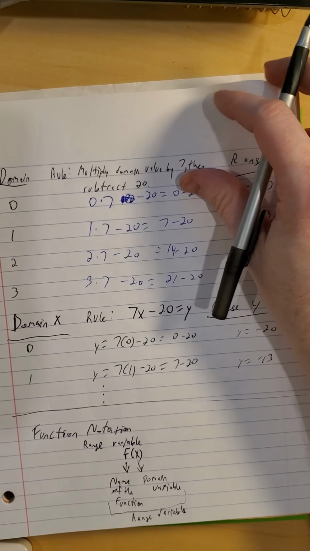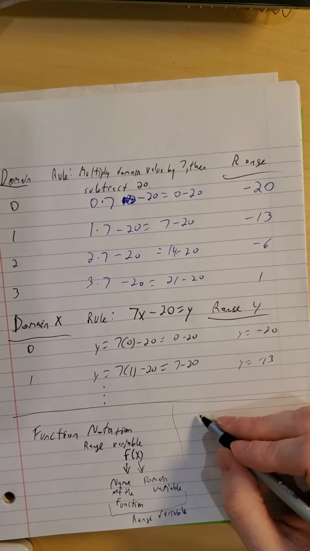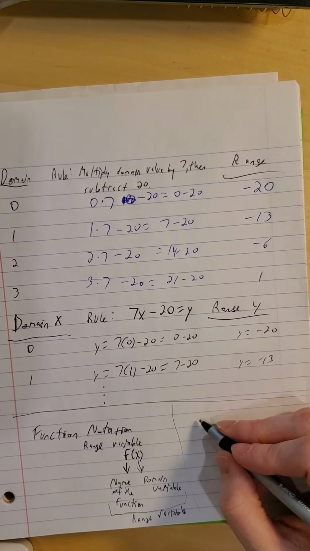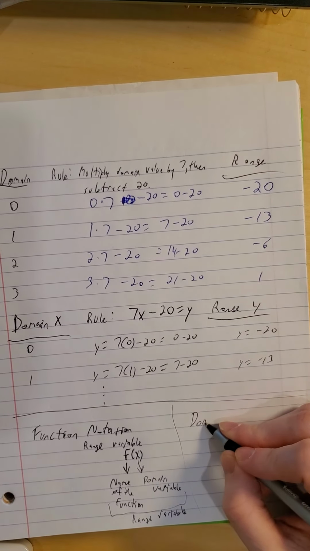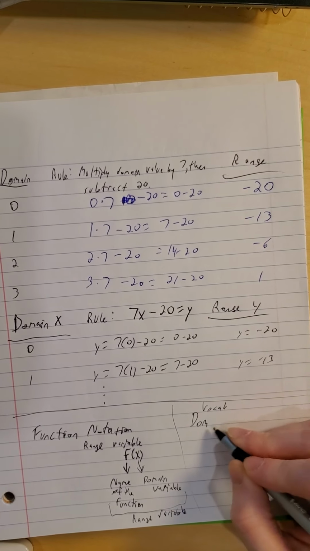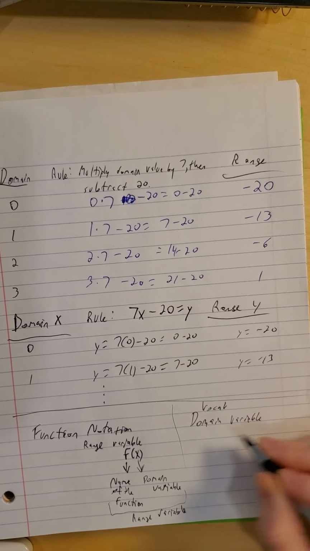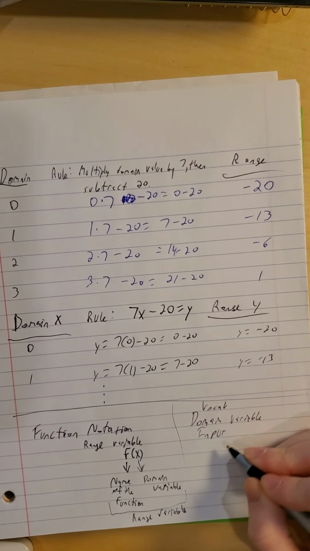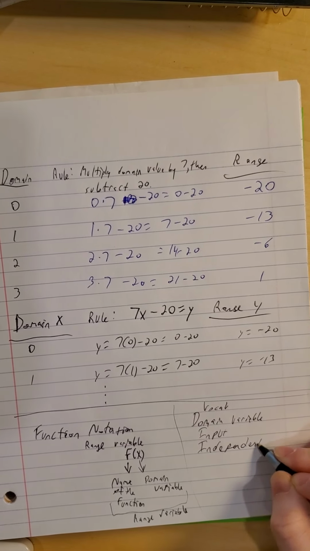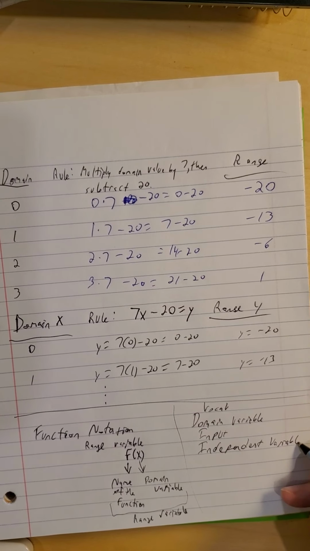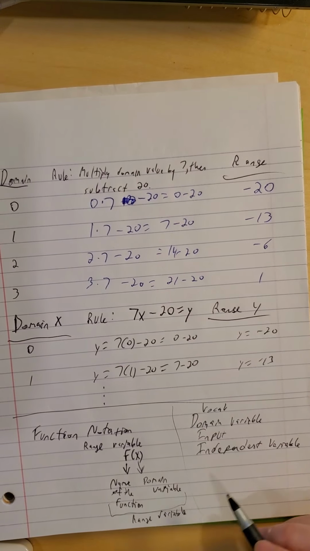A little bit more vocab as well. We've been talking about inputs and outputs. We also will sometimes refer to these as dependent and independent variables. So just a little bit of vocab. The domain is sometimes called the input, sometimes called the independent variable, because you get to pick what input you're going to plug in.